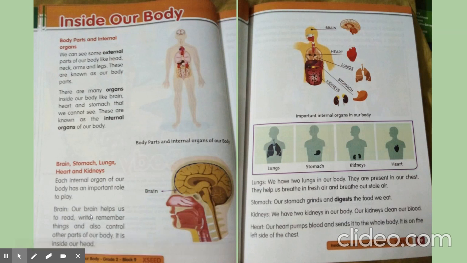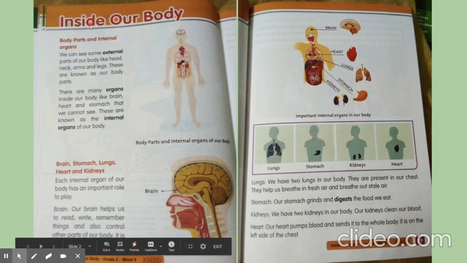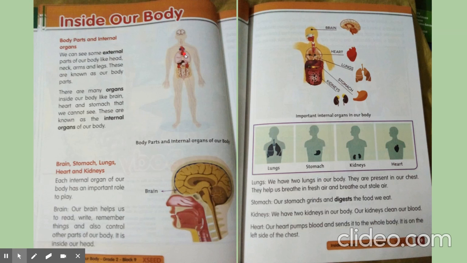Open your content book, children. Page number 58. Inside our body, we have external parts of our body and we have internal parts of our body. So, body parts and internal organs. We can see some external parts of our body like head, neck, arms, and legs.